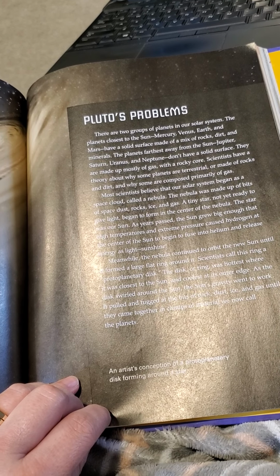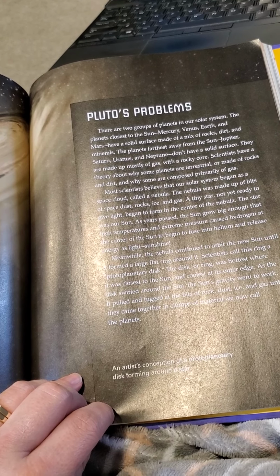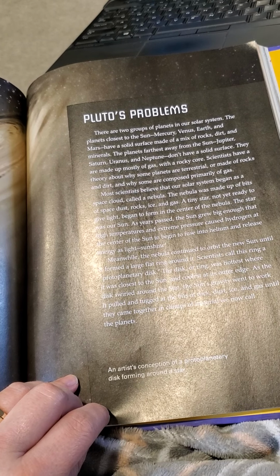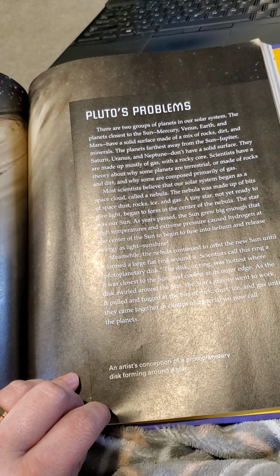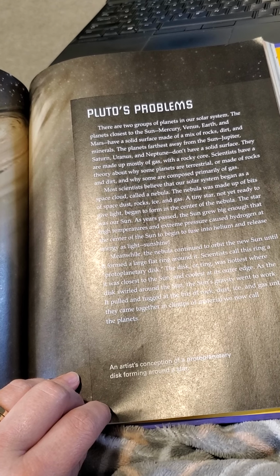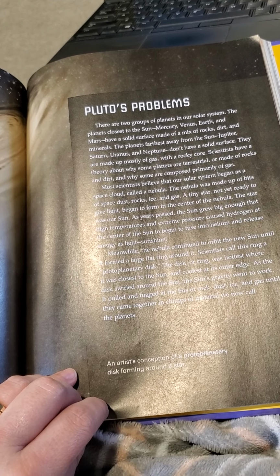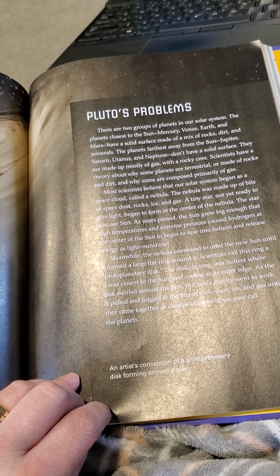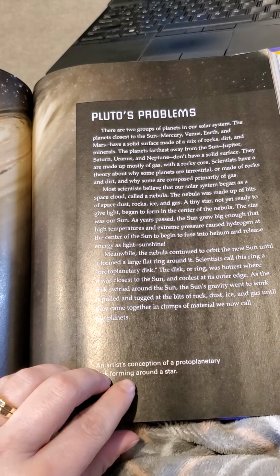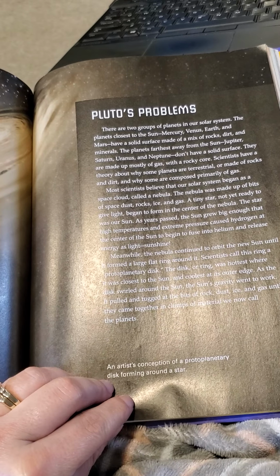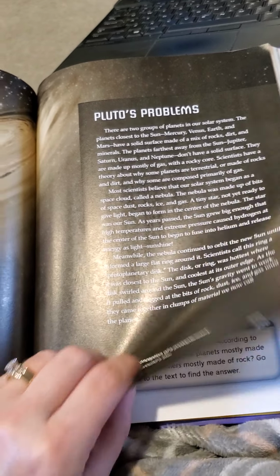Scientists call this ring a protoplanetary disk. The disk, or ring, was hottest where it was closest to the sun and coolest at its outer edge. As the disk swirled around the sun, gravity went to work. It pulled and tugged at the bits of rock, dust, ice, and gas until they came together in clumps of material we now call planets.